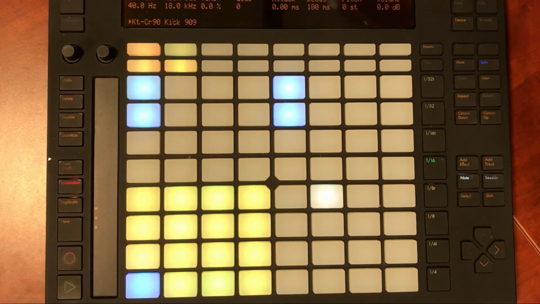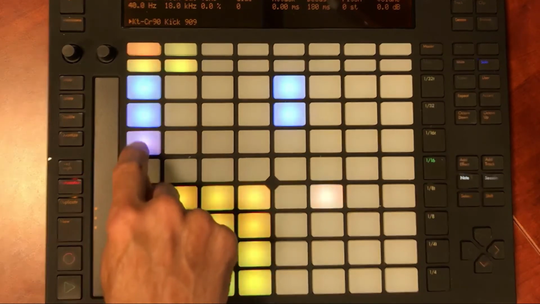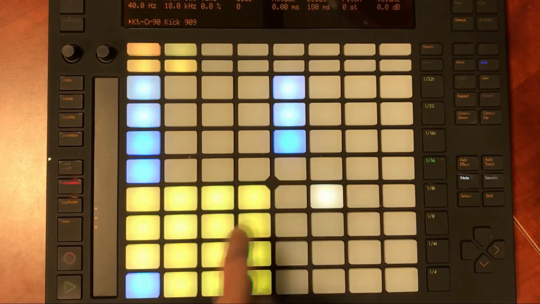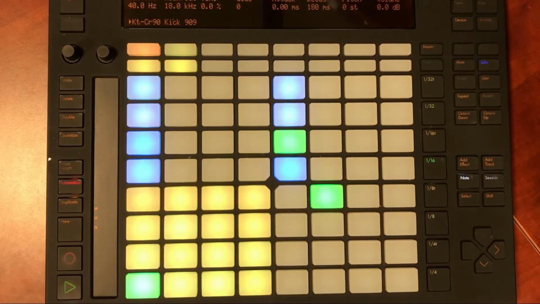Since we now have 2 bars being displayed on Push, let's fill in that 4 on the floor kick drum part for bar 2 manually. Just touch the pads where you want the kick drum to sound. Cool, right?